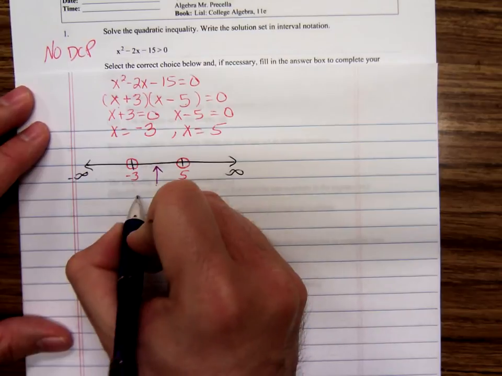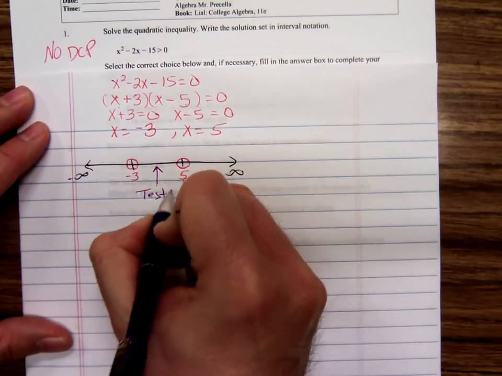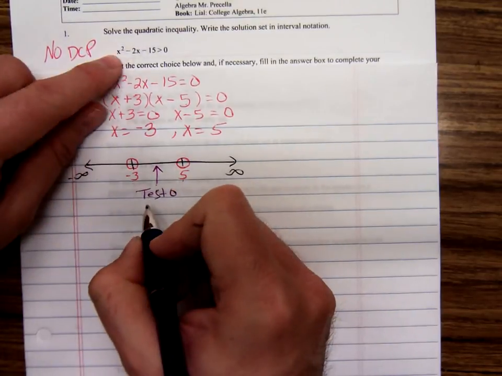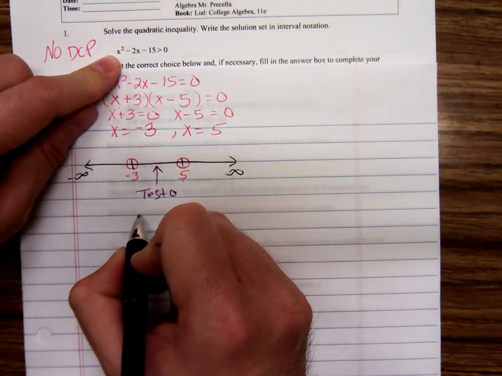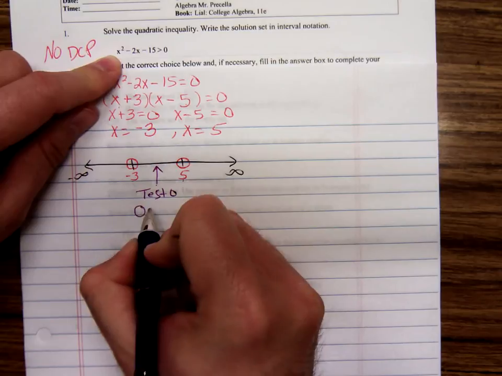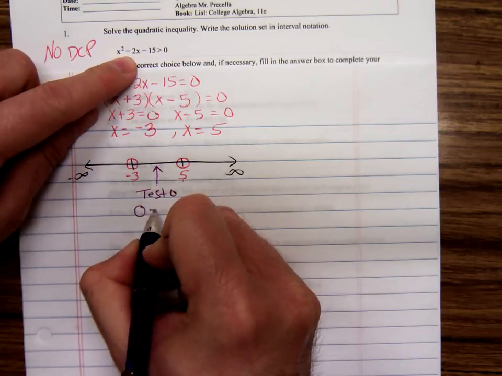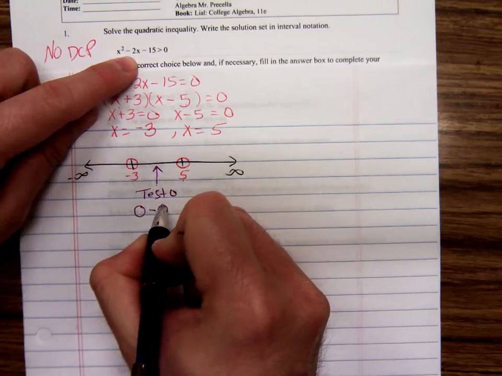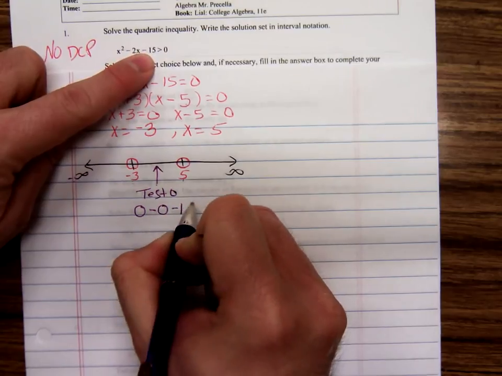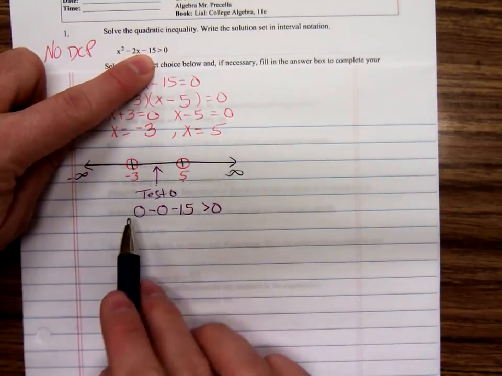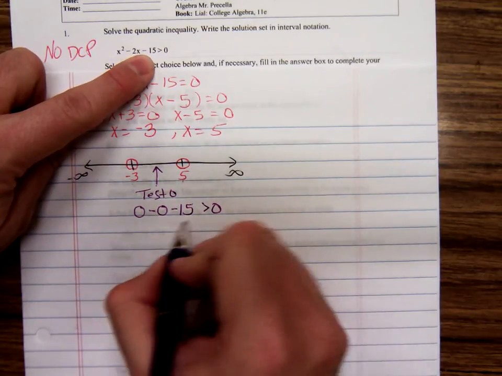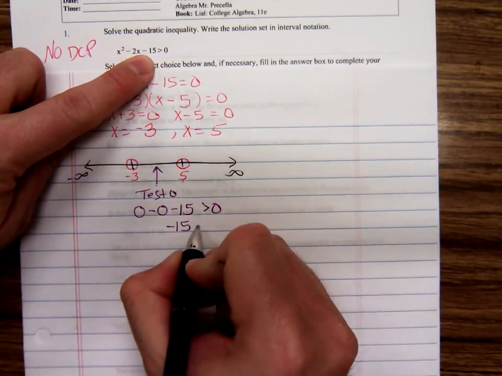So I'm just testing 0 and plugging it in to the original problem. 0 squared is 0. Minus 2 times 0 is 0. Minus 15 is greater than 0. So let's see, what do we have? On the left, is it just going to be negative 15 greater than 0?